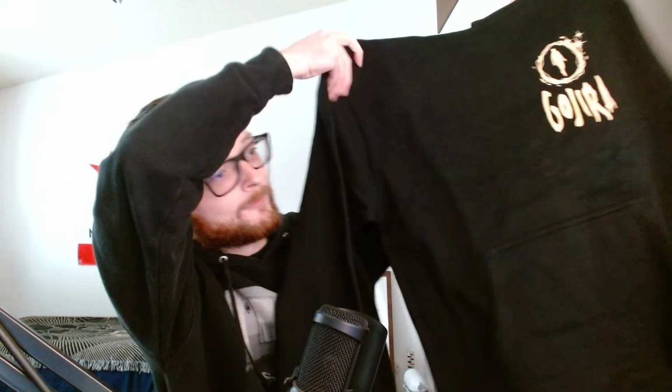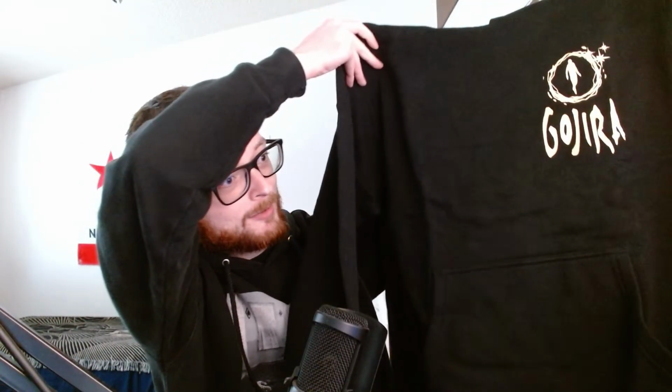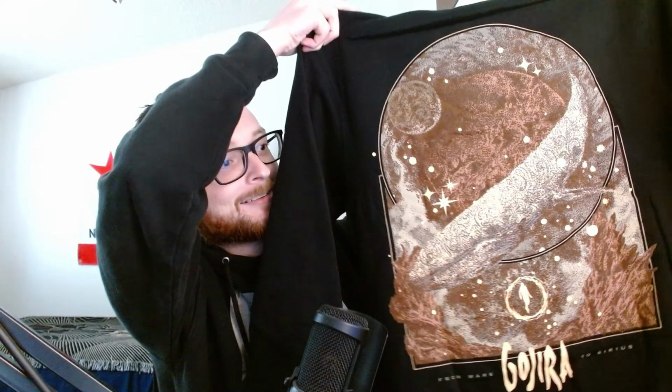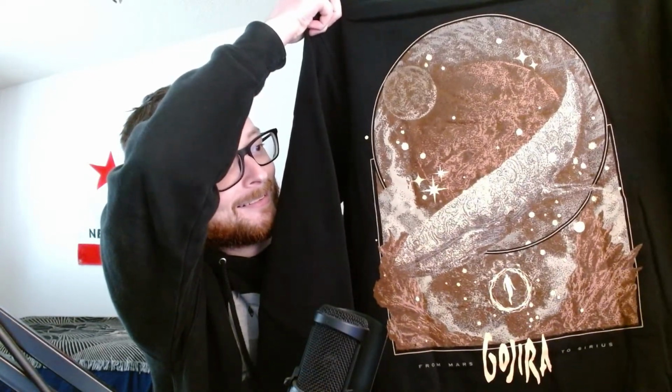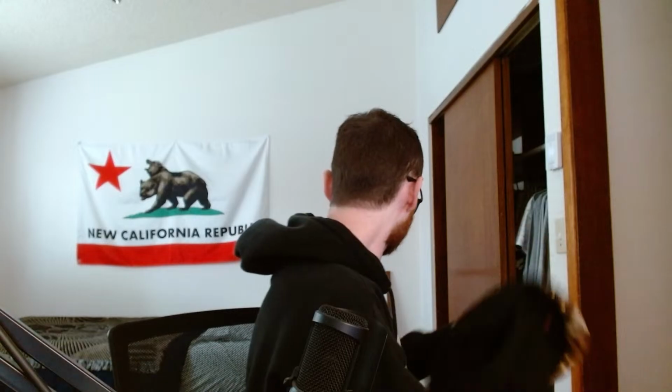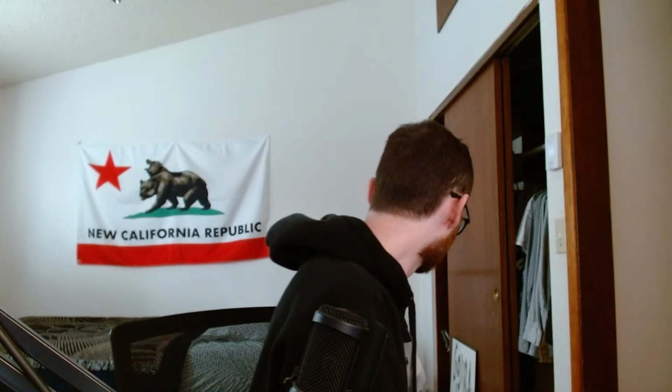The hoodie that I ordered for a band that I really like, Gojira. This is the art on the back. Isn't that sick? So yeah, I do have a poster from them too about the same album even.